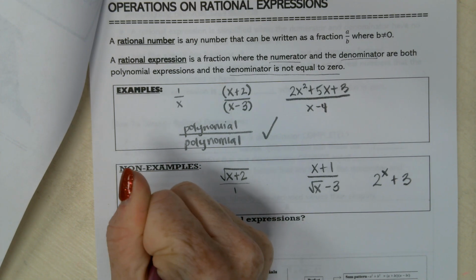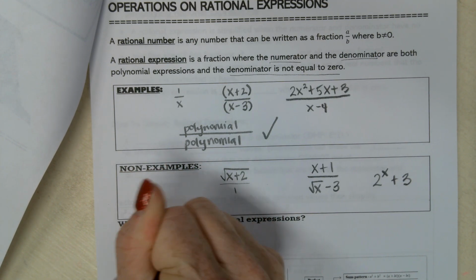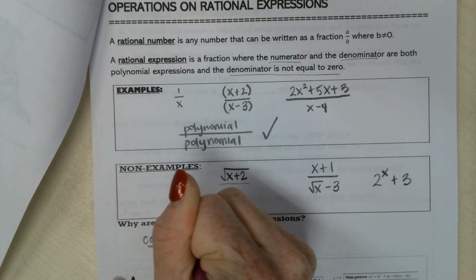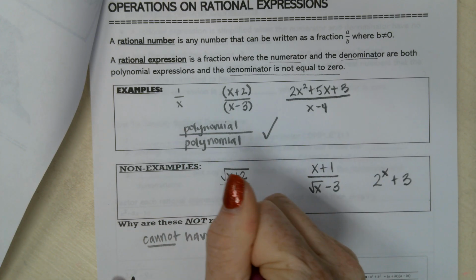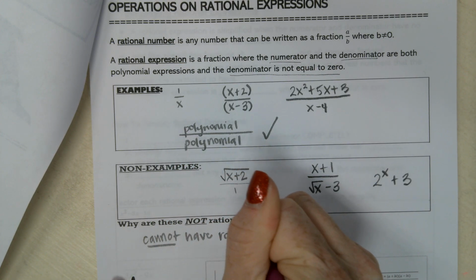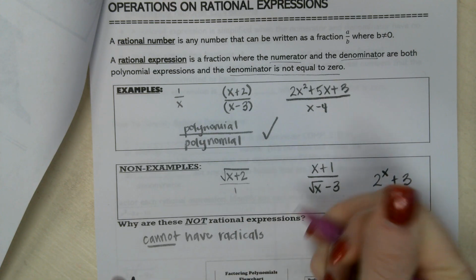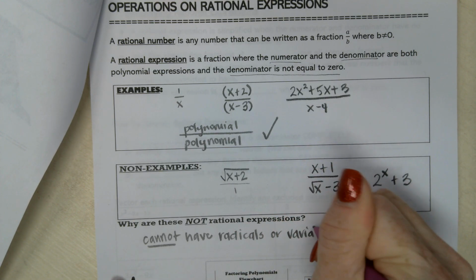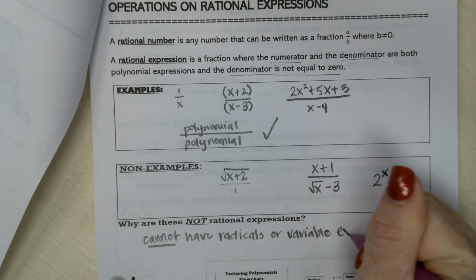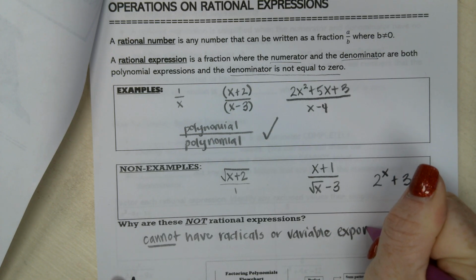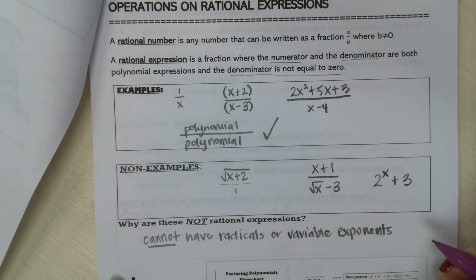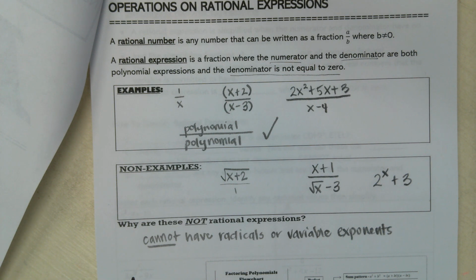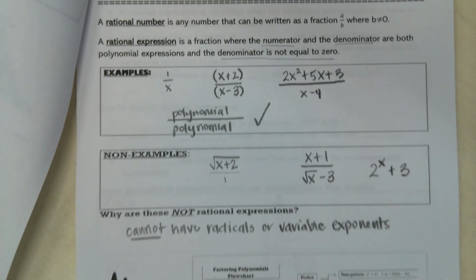We cannot have radicals or variable exponents.